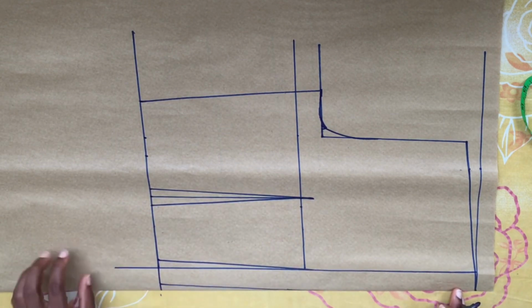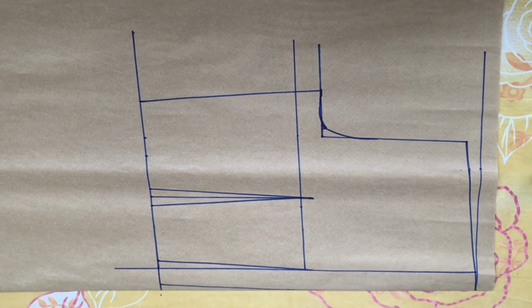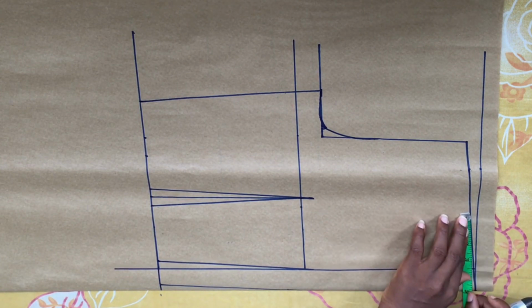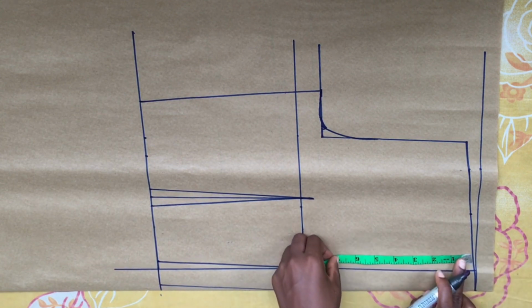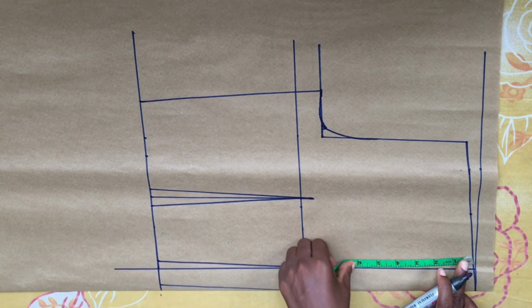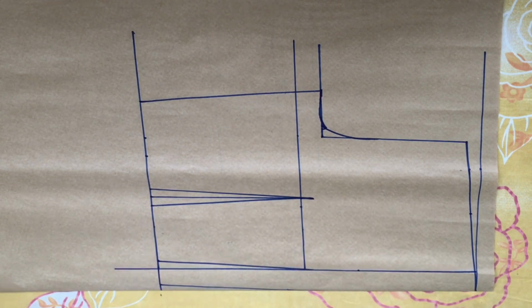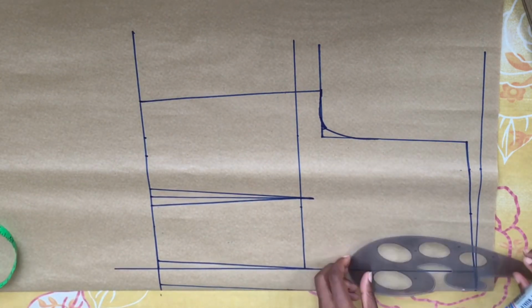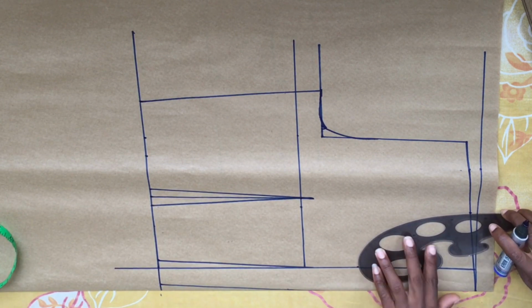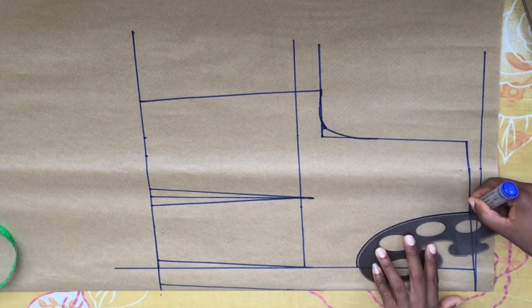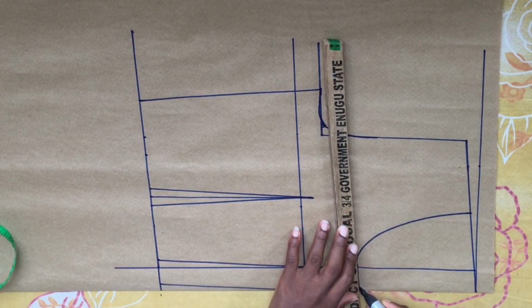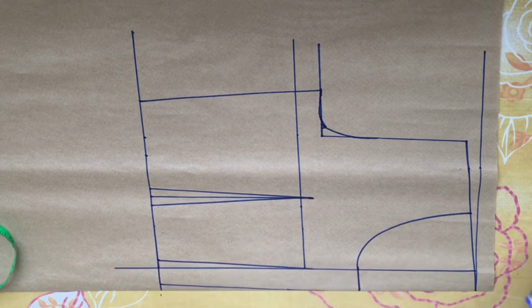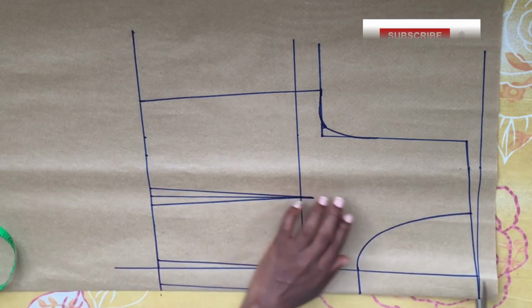The next step now, guys, is to create the neck. You remember in the front we used 3.5 for the width of the neck, so I'm going to be using the same 3.5 here. Then I'll be coming down as deep as 6 inches because it is the back. It has to be a little bit deeper than the front. Then I'll just use the curve ruler to create it. So guys, we are done drafting the back. So what I need to do now is just to cut it out.